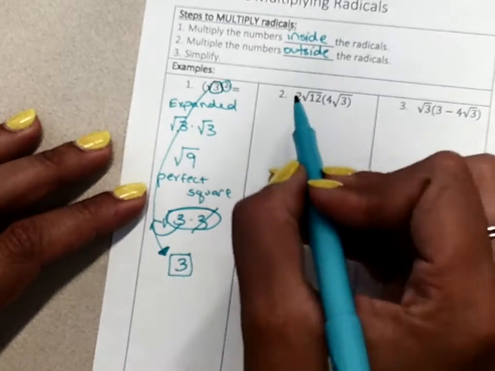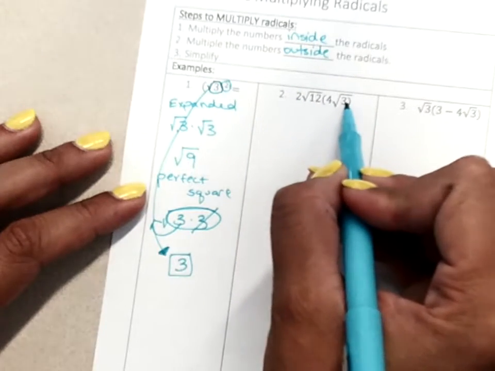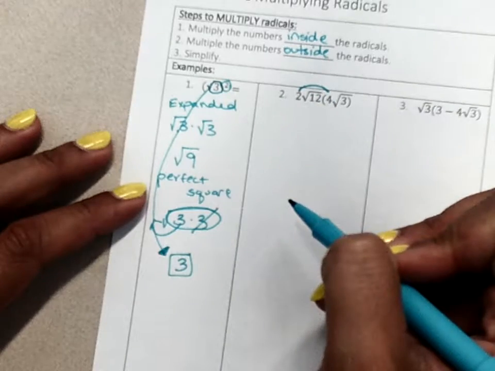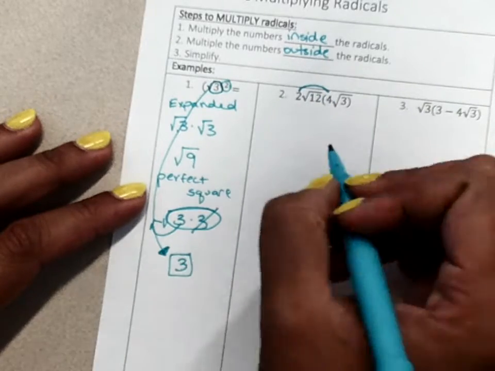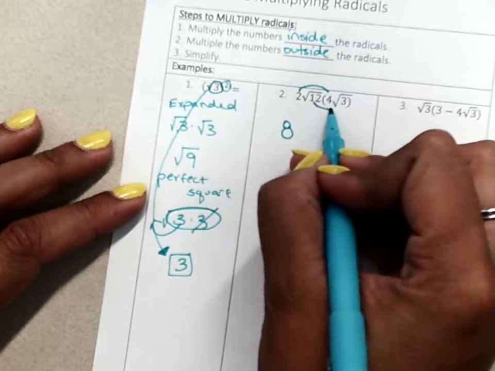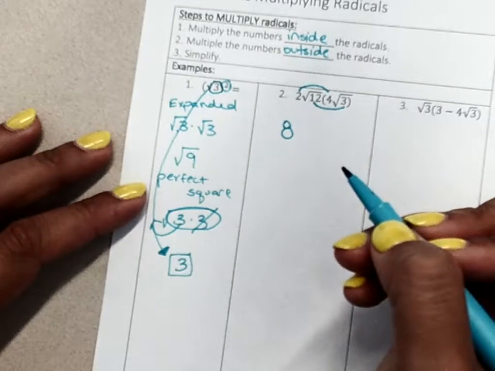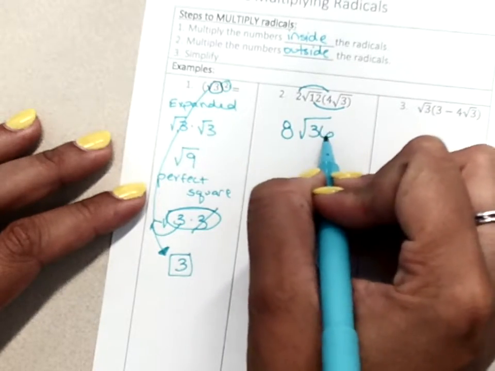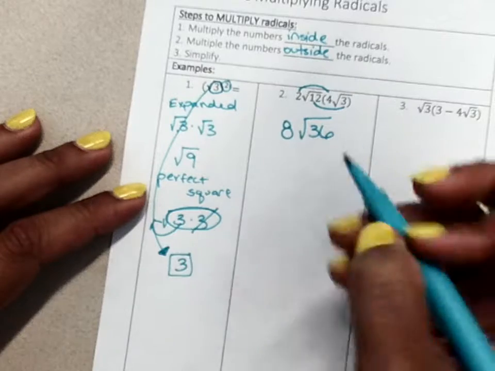Now our next example, 2 root 12 times 4 root 3. I'm going to draw a line connecting my outside numbers so that I remember to multiply them. 2 times 4 is 8. And then I'm going to draw a line connecting my inside numbers, my radicands. 12 times 3 is 36. Do not forget the square root sign.